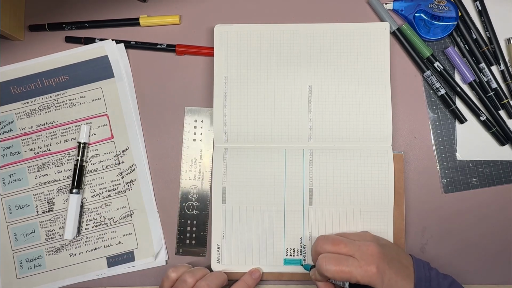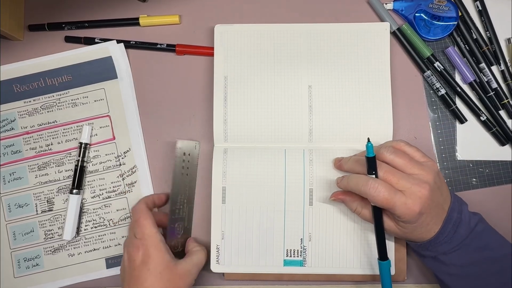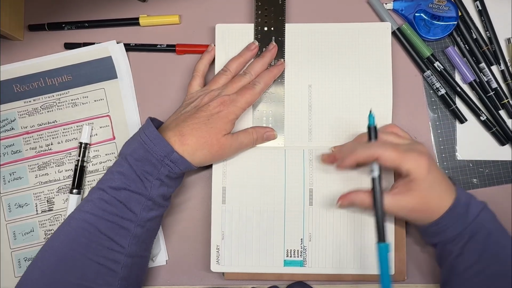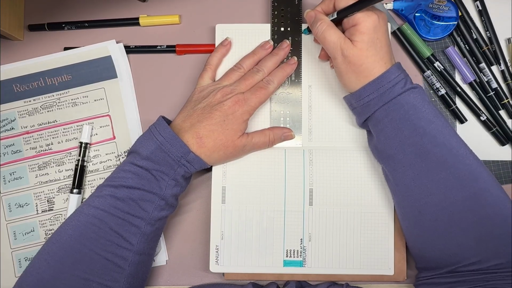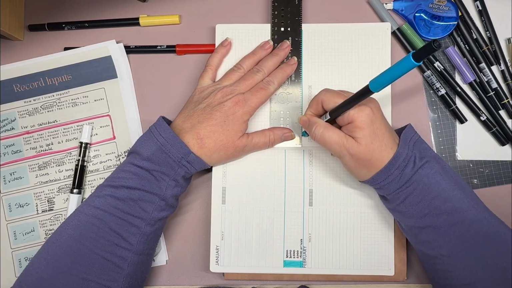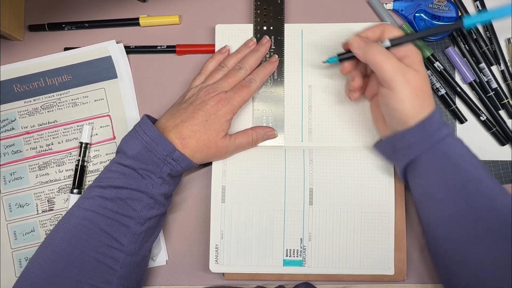And then, let's see, we also have the top and the bottom. Let's do the bottom first. And the top.